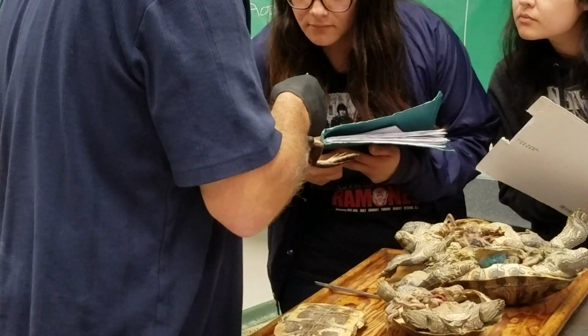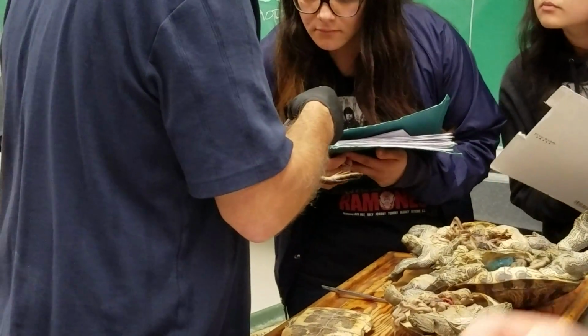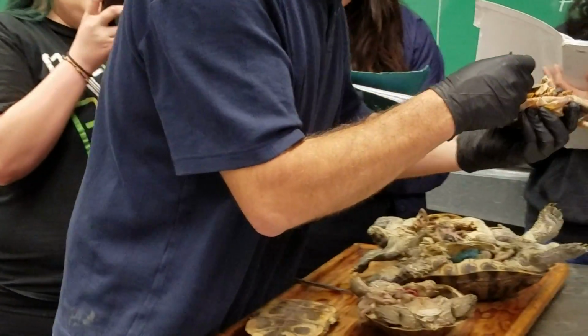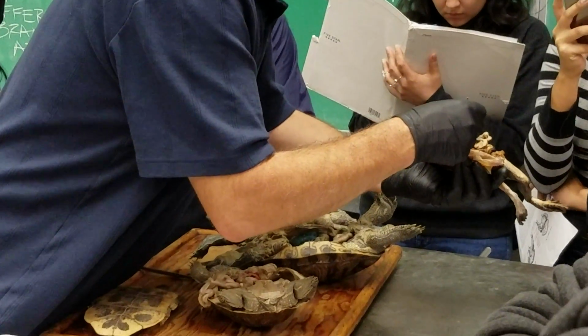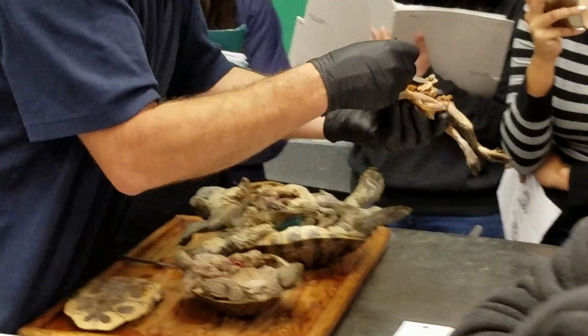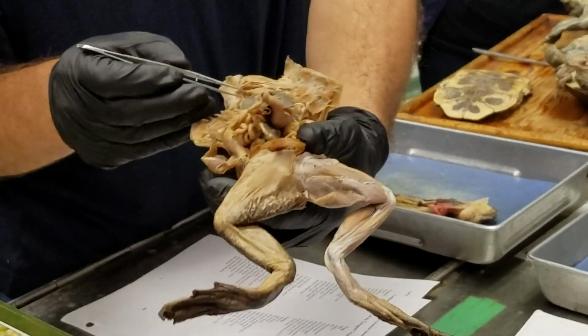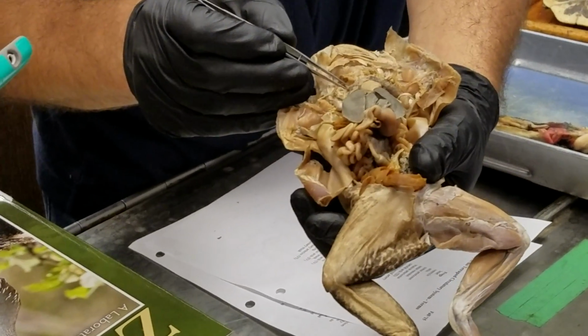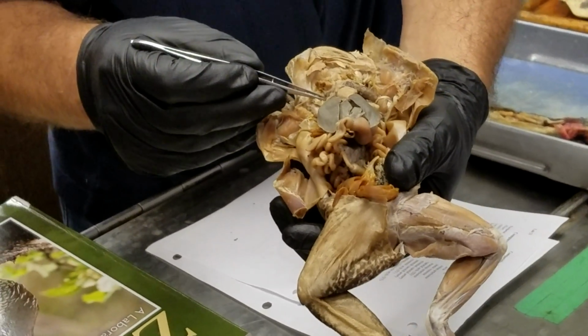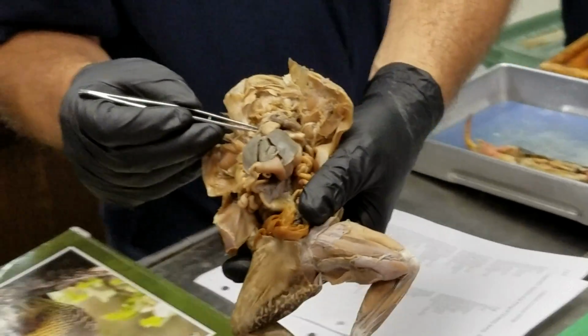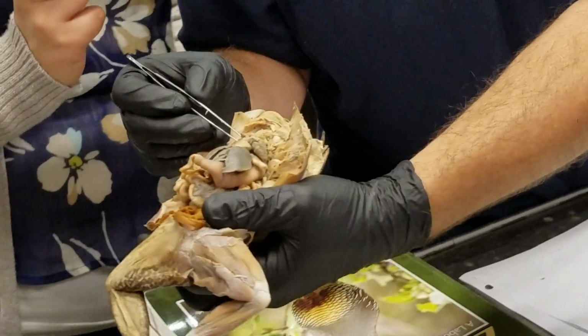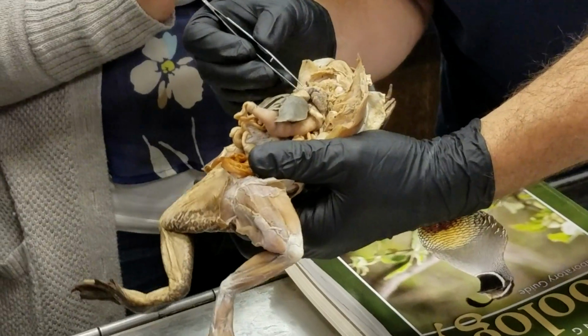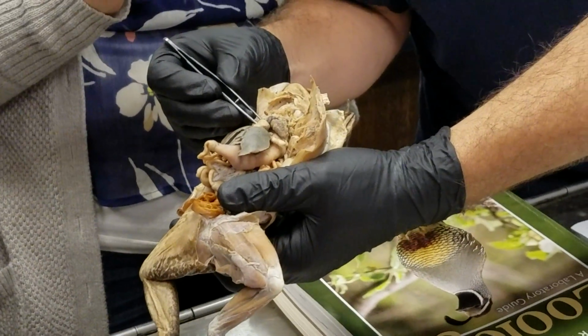External carotid. Carotid going up towards the brain. External and internal carotid. Guys, this is the external carotid going towards the throat region and the internal going up towards the brain. Do you see that at all? Yeah. External carotid going towards the throat and internal towards the brain.